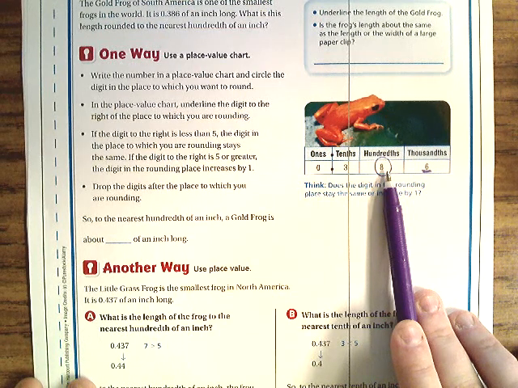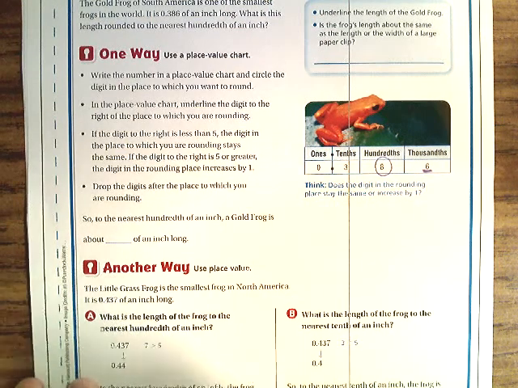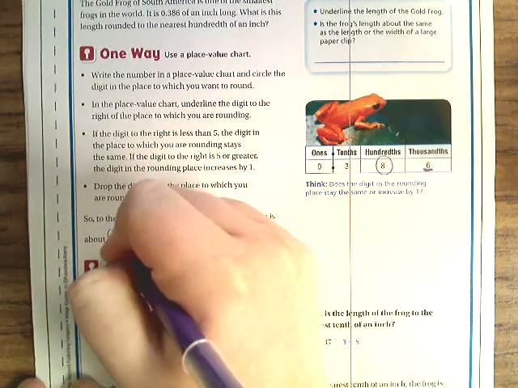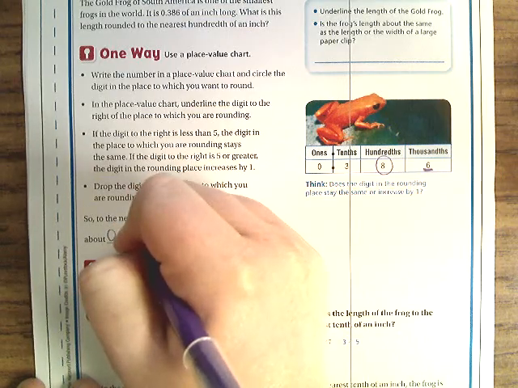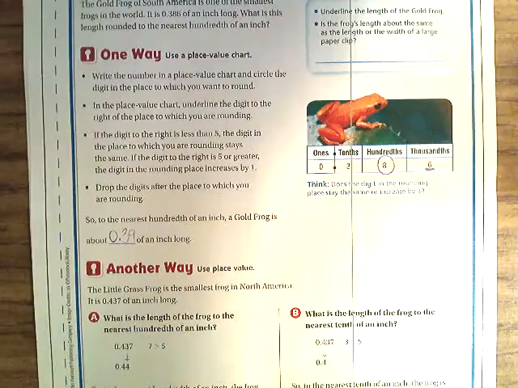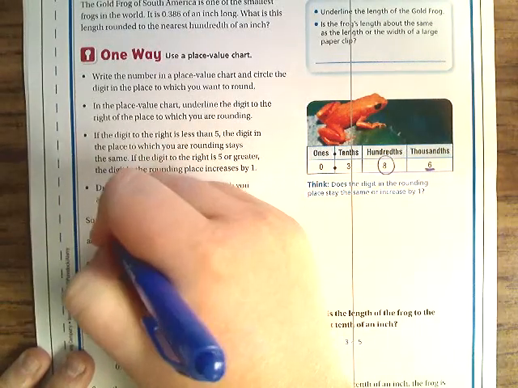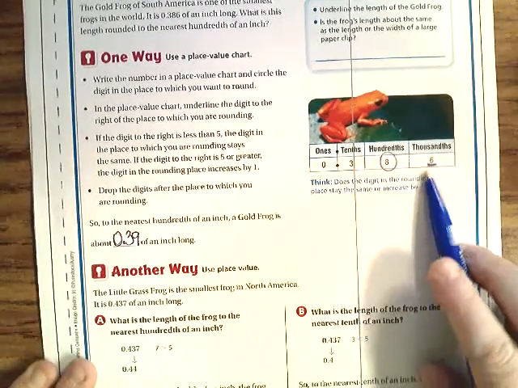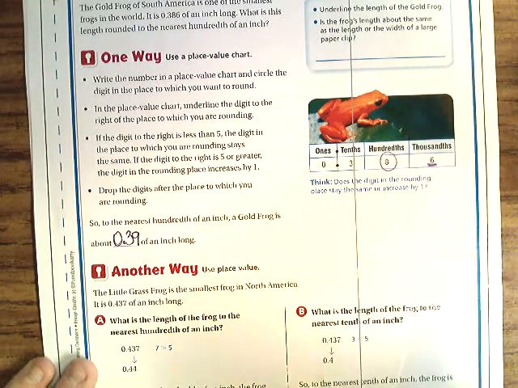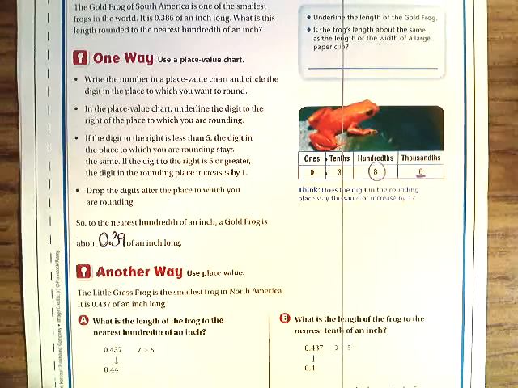It says drop the digits after the place to which you are rounding. So our answer is 0.39. Sorry guys, my pen ran out of ink there. 0.39. We do not write anything after that, because that's the place we used to round it. Okay?